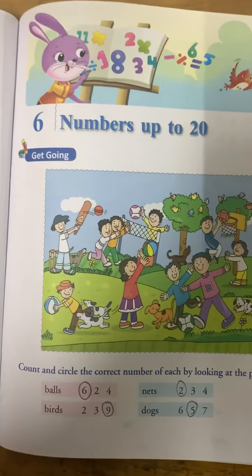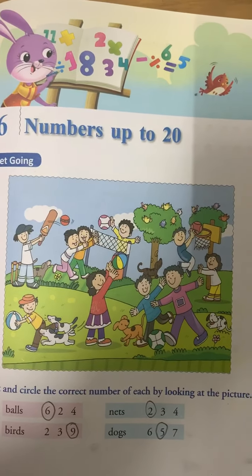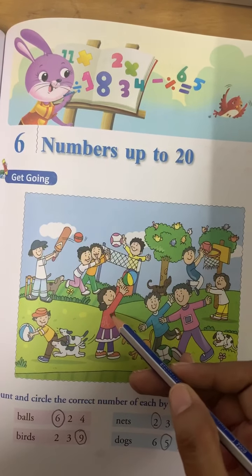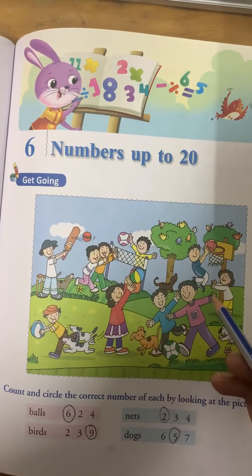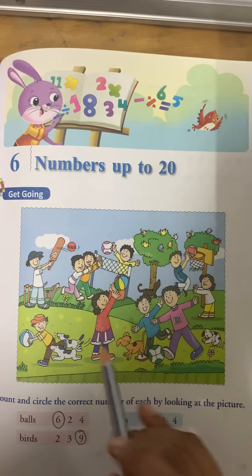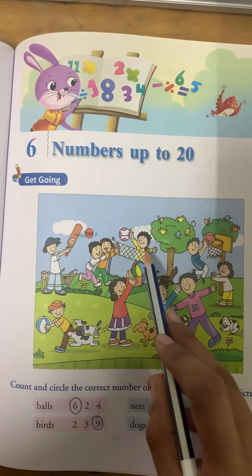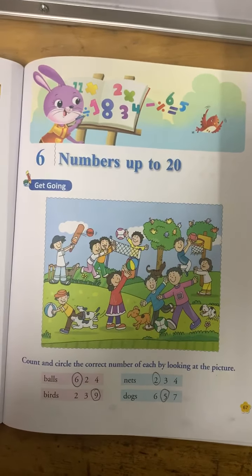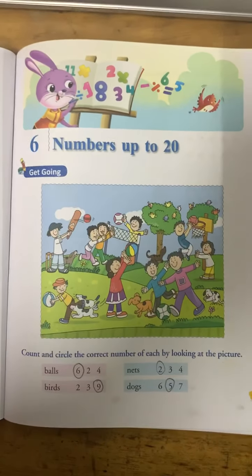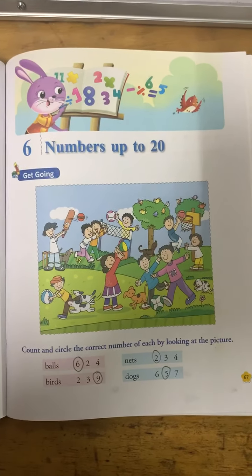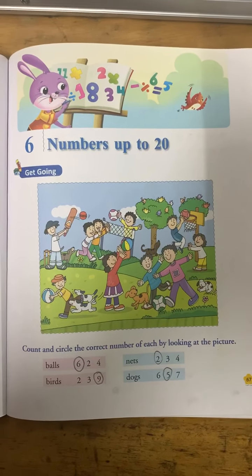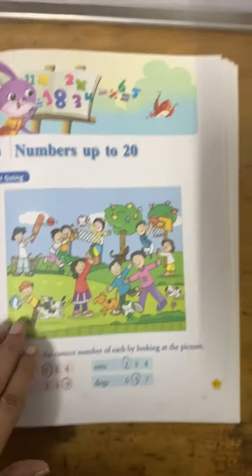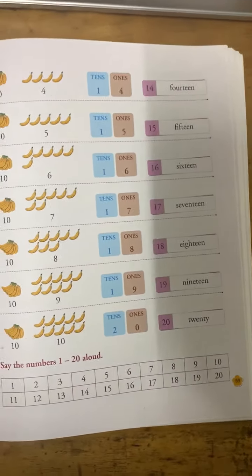Suppose I ask you how many girls are there. Can you identify the girls who are here? With long hair, they are girls. The long hair, 1, 2. There are 2 girls. And how many boys are there? 1, 2, 3, 4, 5, 6, 7, 8. So how many boys are there? 8. 8 boys and 2 girls. In total, we do have 10 children in this picture. So this is how we are using maths, and we are dealing with the numbers. So I think it is fun to deal with numbers always.